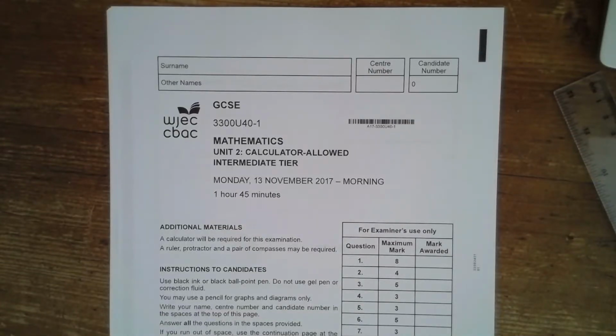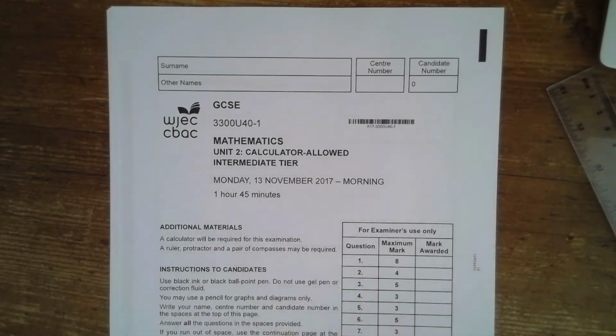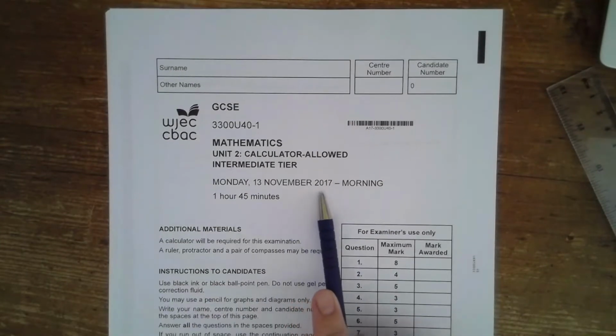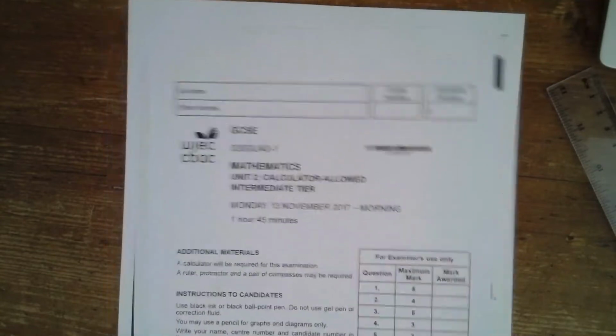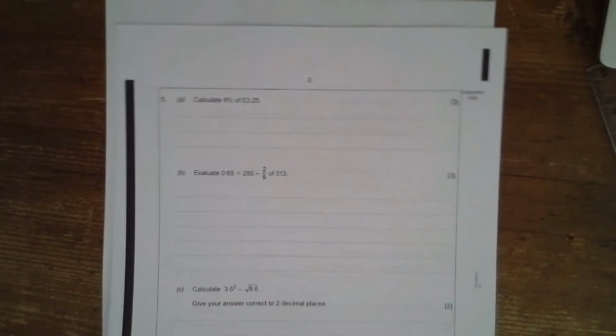This is Mr. Ashton going through the Mathematics Unit 2 Calculator Allowed intermediate paper from the November or the autumn of 2017. Okay, so first page, as always, is our formula list. We may need that, we may come back to it, but we probably won't need to use it.